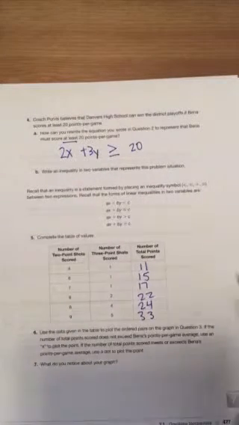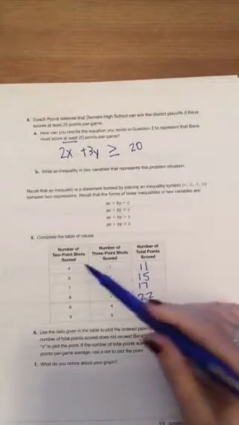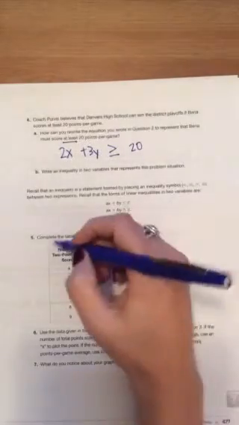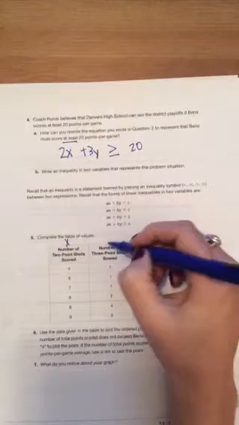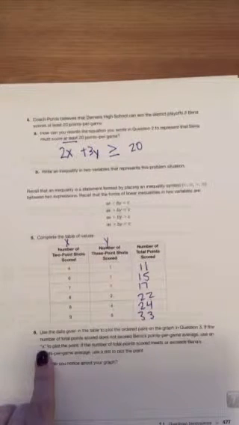Number 6 is to use the data given in the table to plot these ordered pairs. So let's assume that these are 2-pointers, so that will be X. These are 3-pointers, so that will be Y. Let's plot them on the graph that we just did. If the number of total points scored does not exceed her points per game average, so if the number over here is not 20, we're going to put an X to plot.